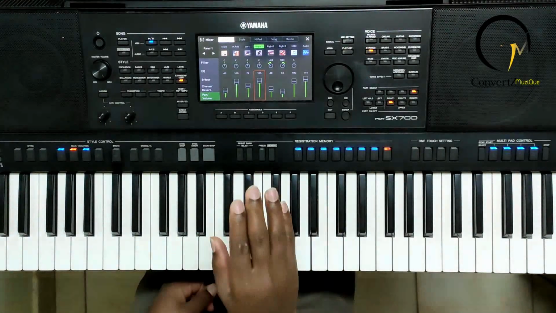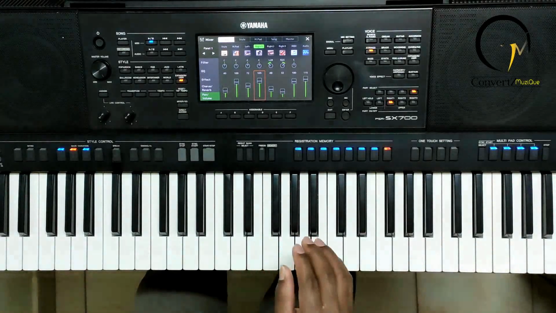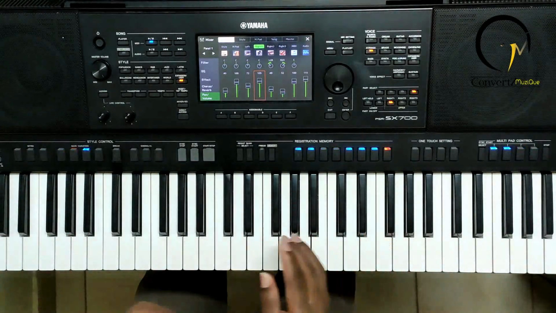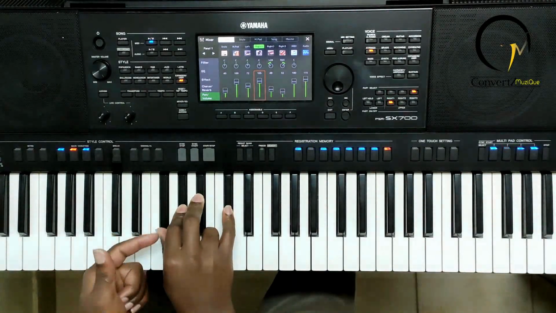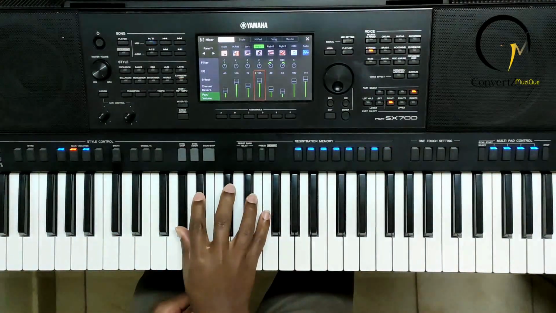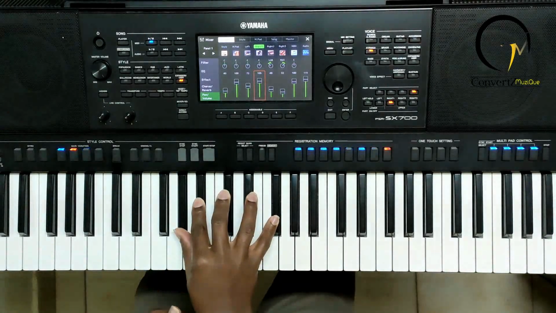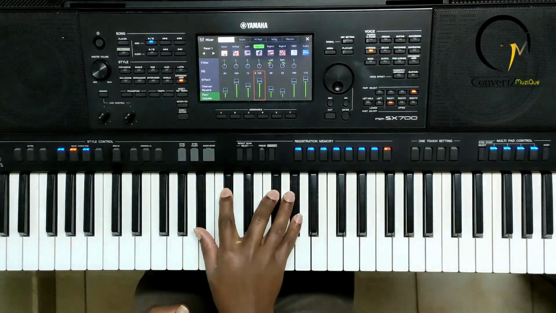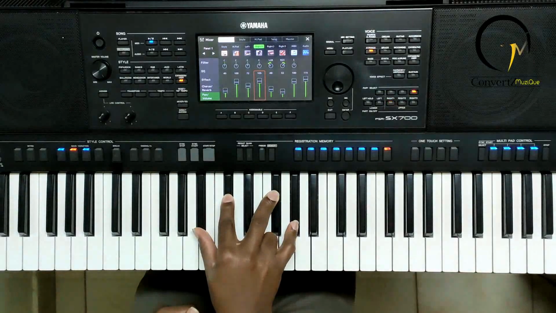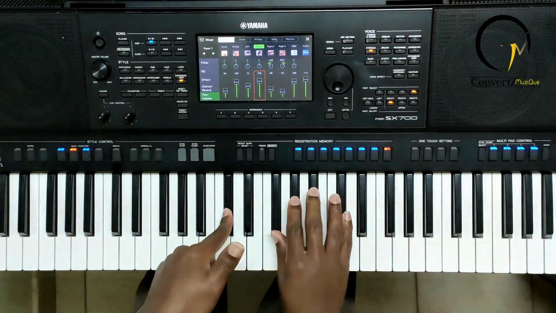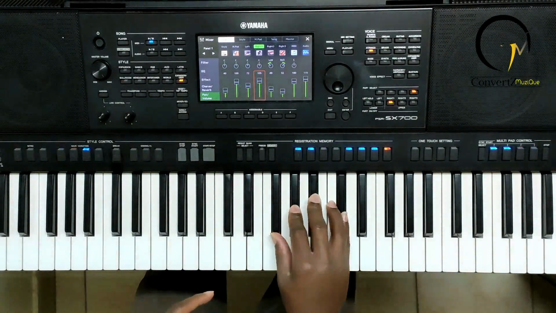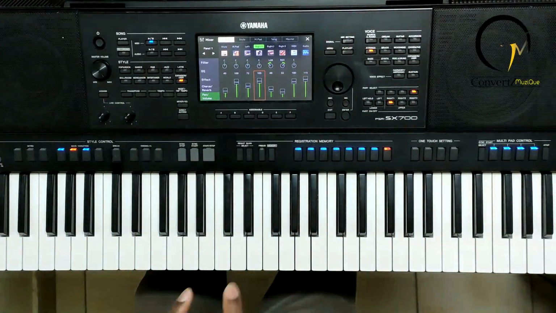Alright? Now add 9s, if you notice, have more than 2 inversions, unlike the major and the minor. We have this as root. Then we have this as the first inversion. Then this as the second inversion. Then this as the third inversion. Then finally you come back to the root. Rewind this video until you understand it.